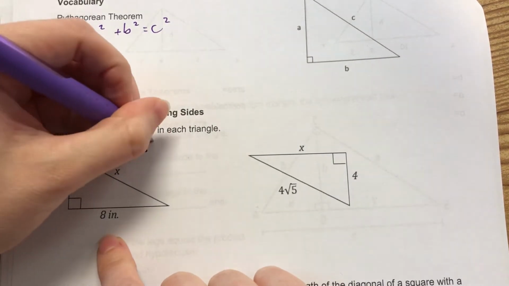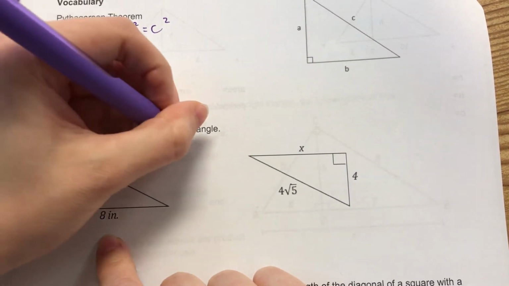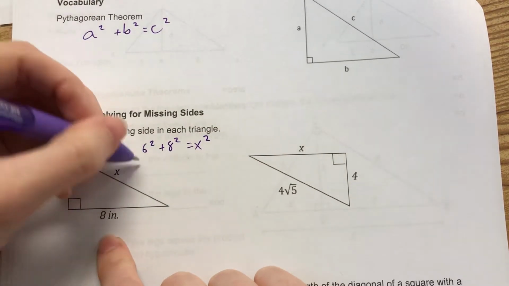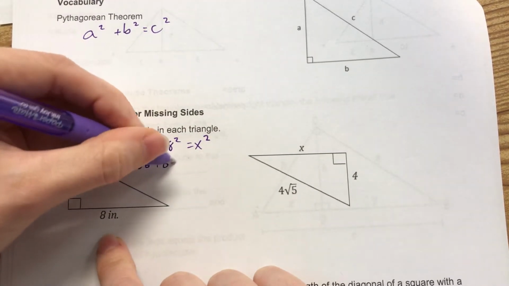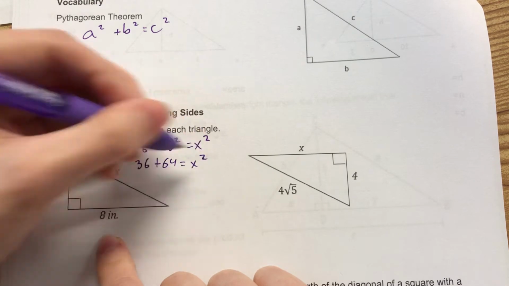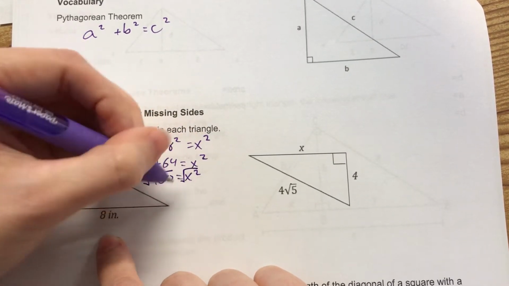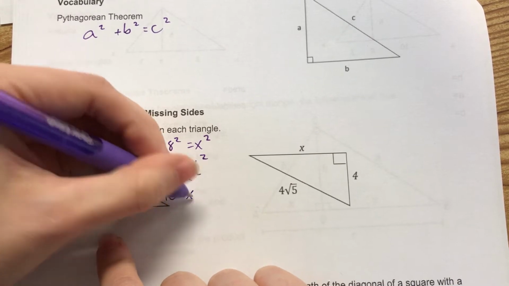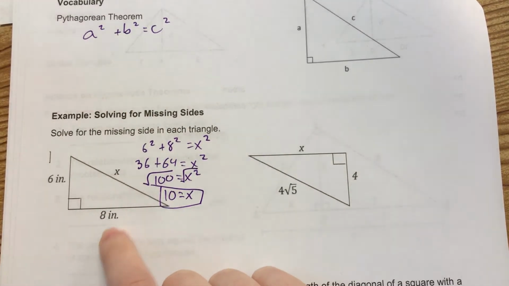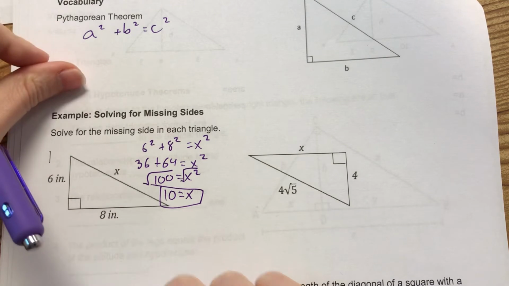So we can say 6 squared plus 8 squared equals x squared. That gives us 36 plus 64 equals x squared. There's 100 equals x squared. And then we take the square root of both sides and we get 10 equals x. And that's all there is to it. That means 10 is that longest side.